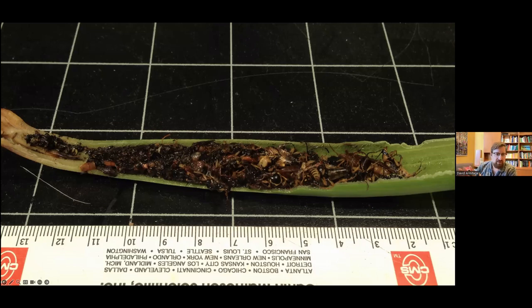And you can see this is a particularly satiated pitcher leaf here with hundreds, if not thousands, of what look to be beetles. There's also some yellow jackets in there. They mostly seem to eat beetles and yellow jackets from my observations. You can also see this interesting gradient of decomposition. At the base of the leaf here, it's essentially feces at this point. And on the right side of the leaf, you've got the undigested prey still.